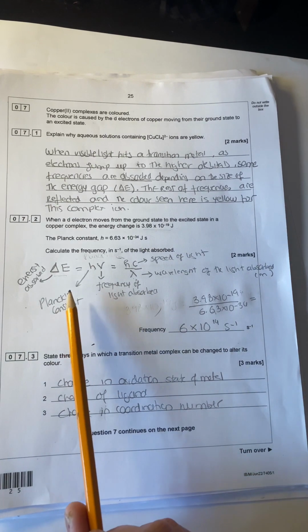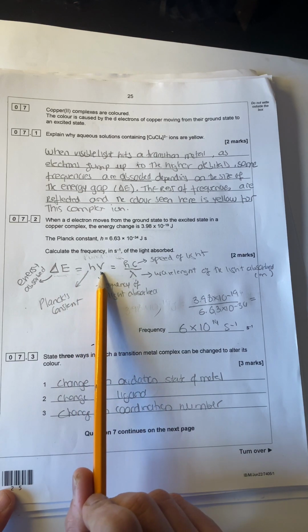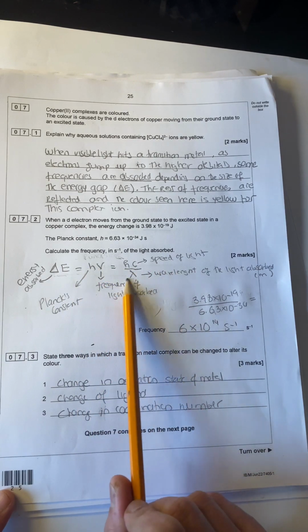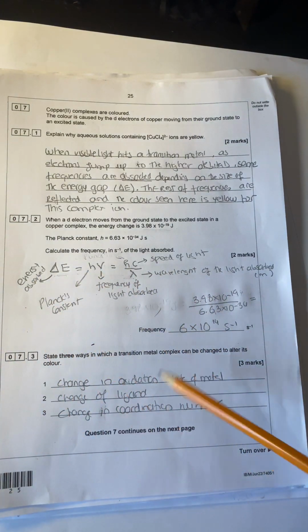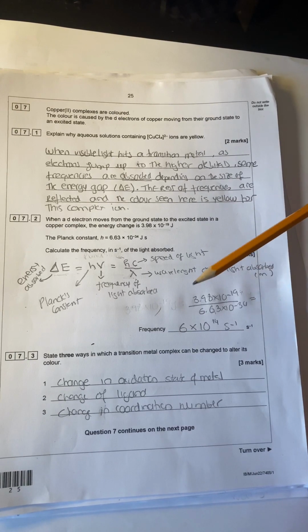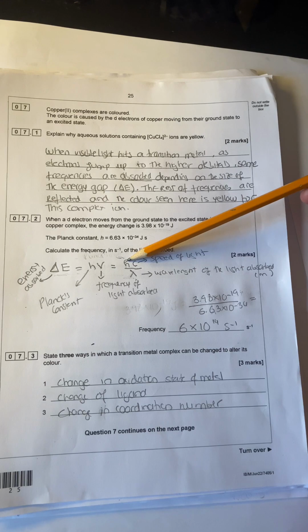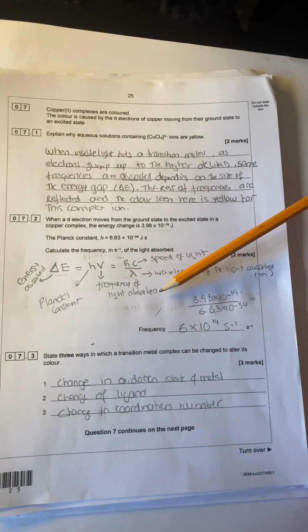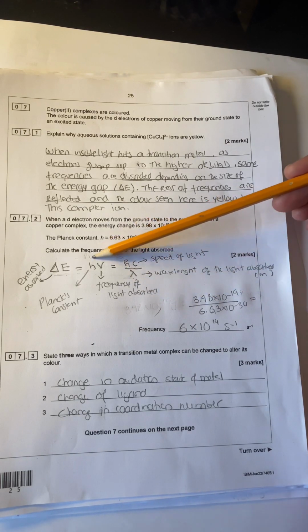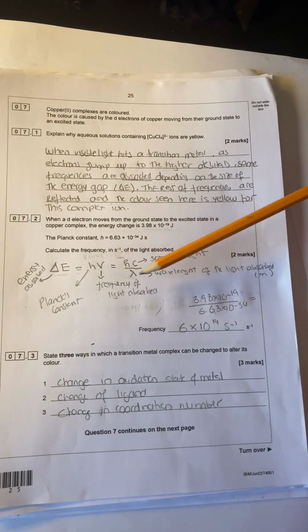So you need to know the formula: delta E equals h v equals h c over lambda. Here c is the speed of light, h is Planck's constant, and v is the frequency of light absorbed.